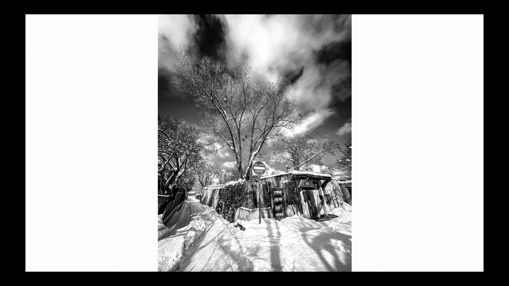A dramatic snow day. So light is important too. So those clouds, unfortunately in Vegas we don't see a lot of that, but it adds some drama. So it was a contrasty day. The shadows popped out and then the sky was just beautiful with those clouds.